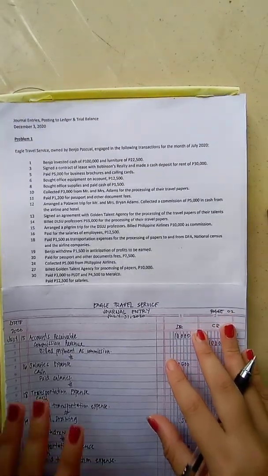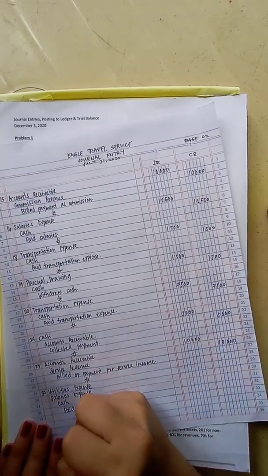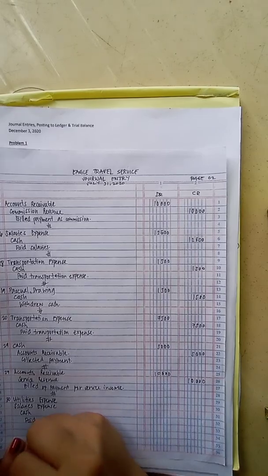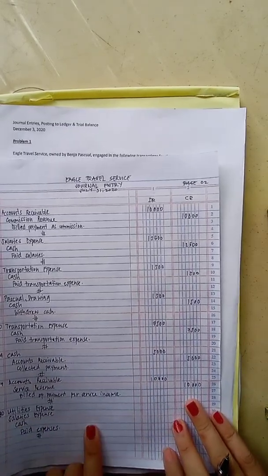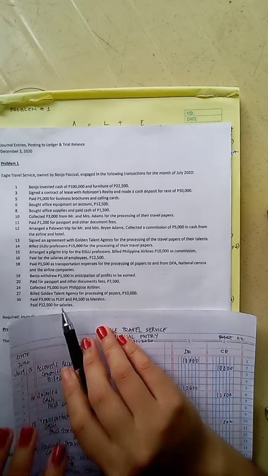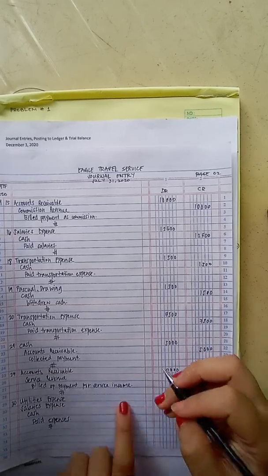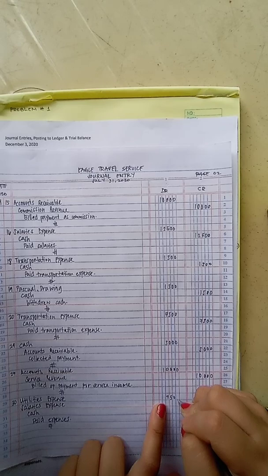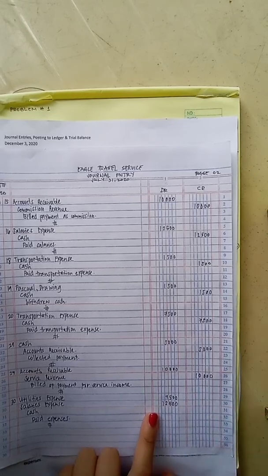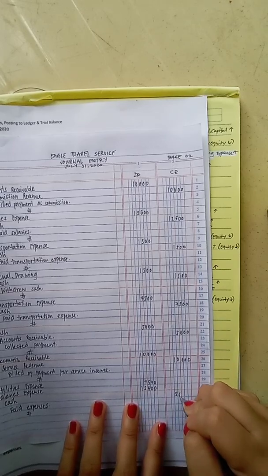Explanation ay paid expenses. With the amount of 7,500 sa utilities kasi pinag-add natin yung 3,000 to PLDT tapos yung 4,500 to Meralco. So, lagay natin sa utilities ay 7,500 tapos 12,500 naman sa salaries. So, pag-add lang natin sila para makuha yung credit sa cash na 20,000.